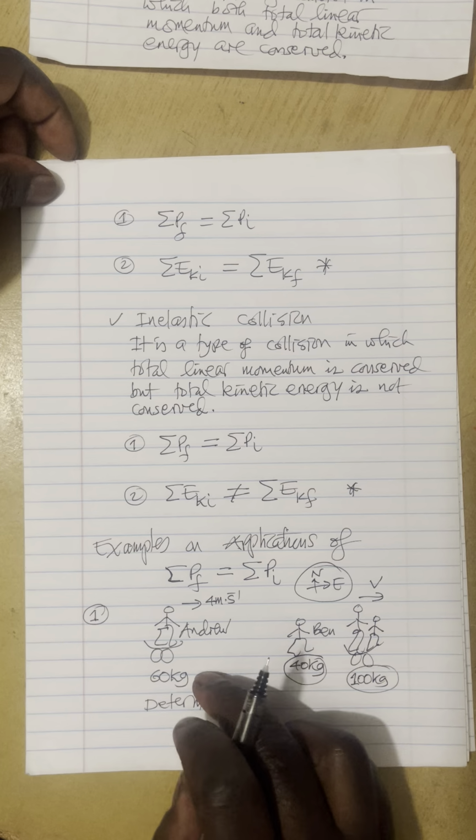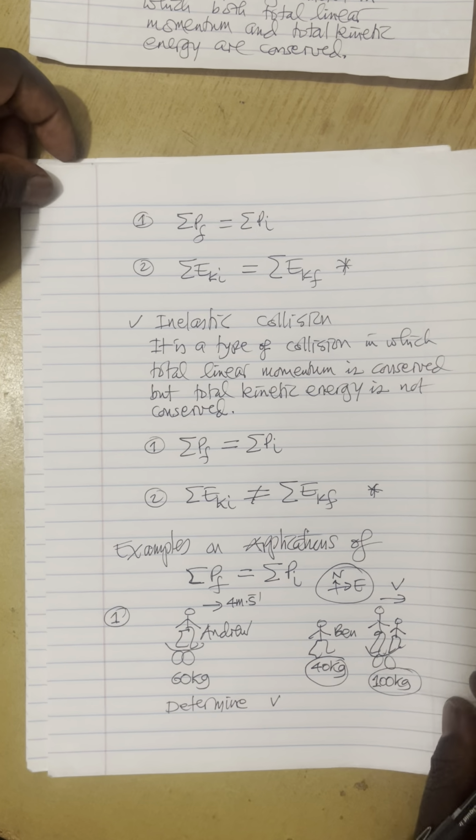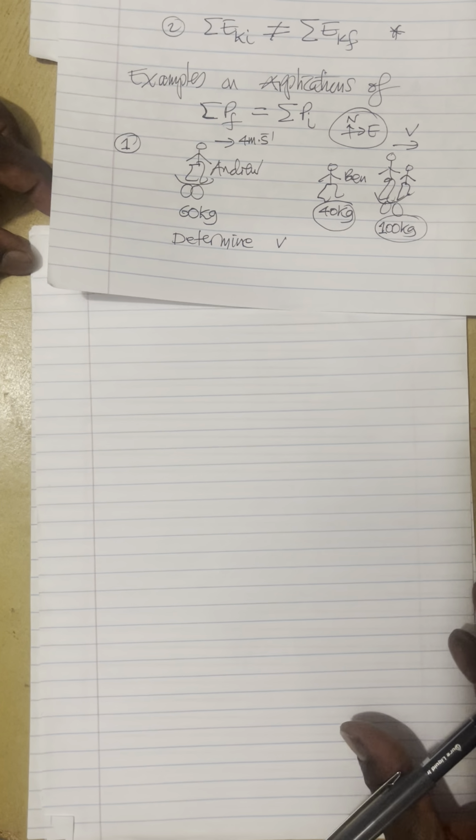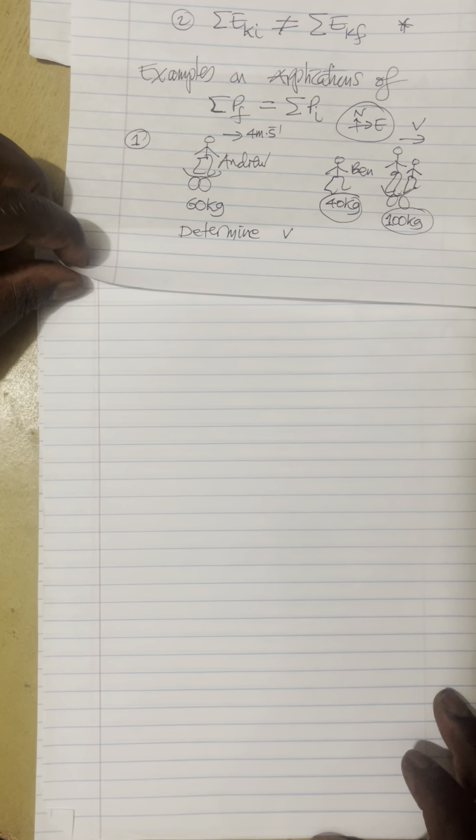Now, how do we answer this question here? They don't tell us that the system is isolated. We're going to assume that the system is isolated.